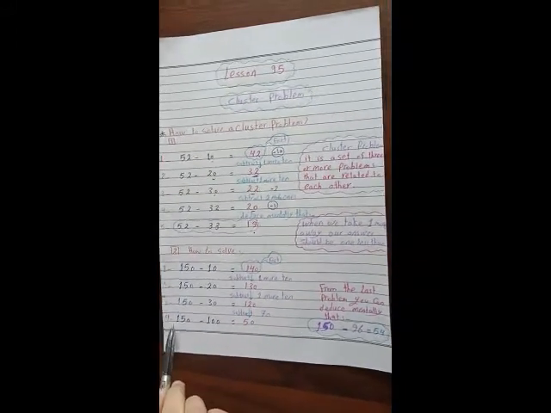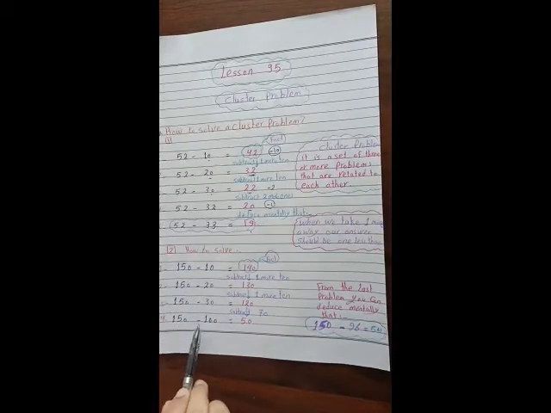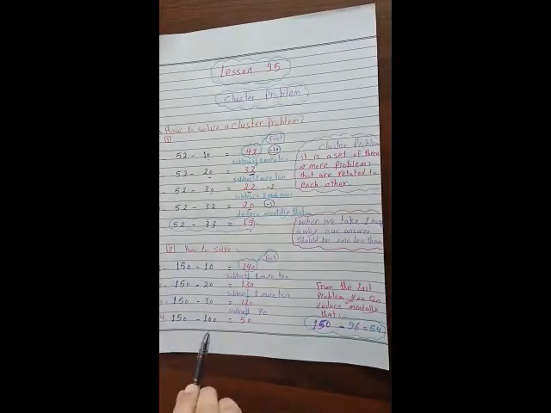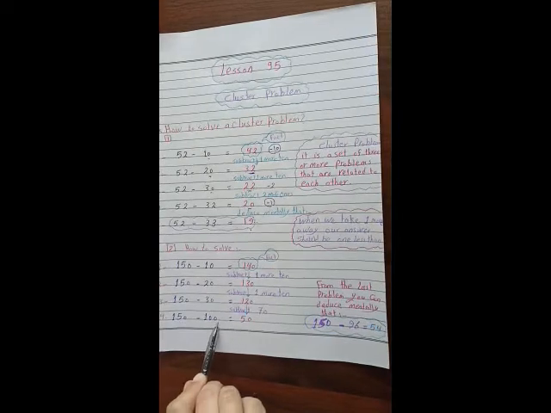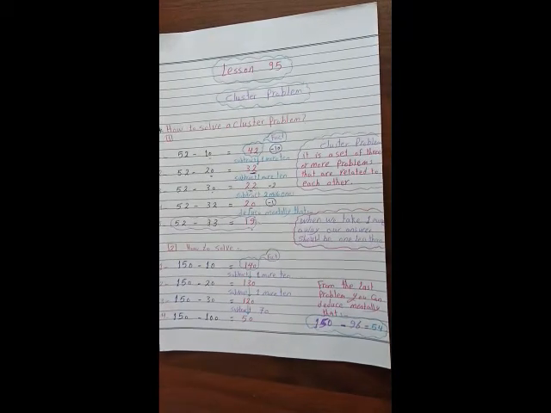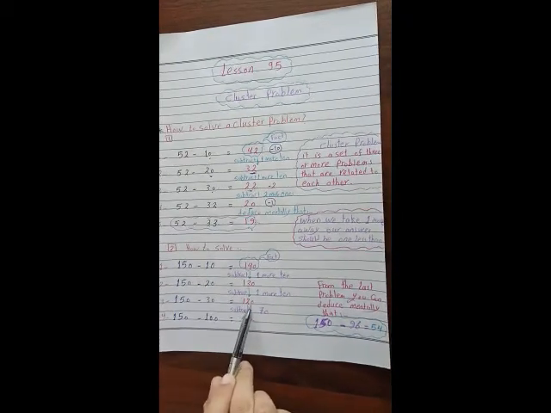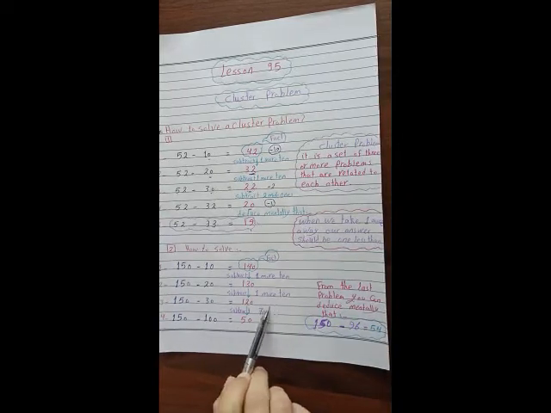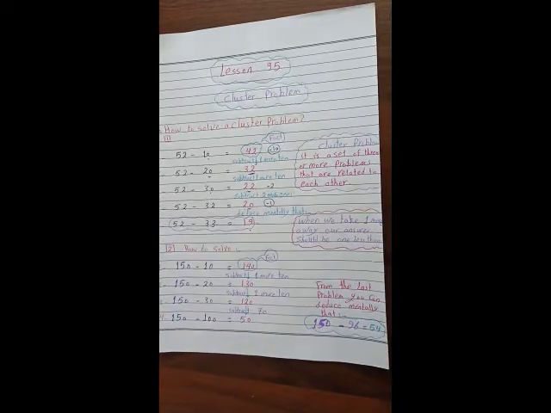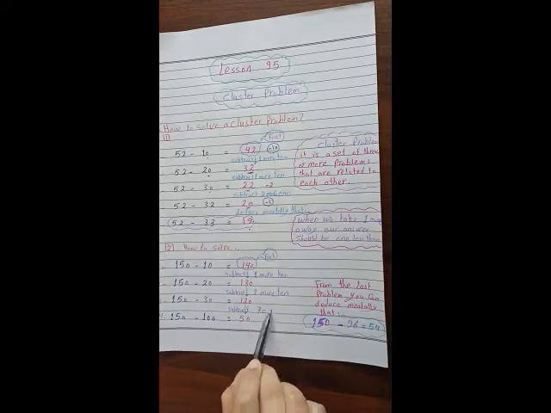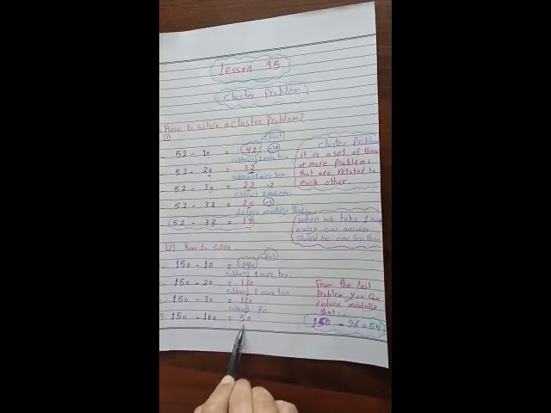Okay, here the next one, 150 minus 100. Okay, 100 is more than 30 by 70. So I will subtract 70 from 120 to have my answer here. 120 minus 70 equals 50.